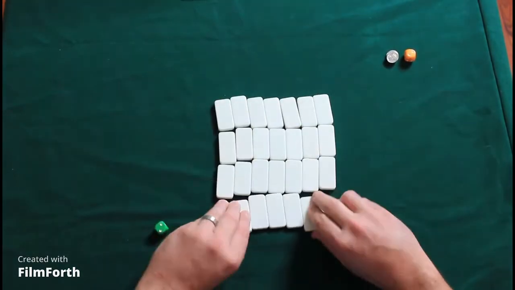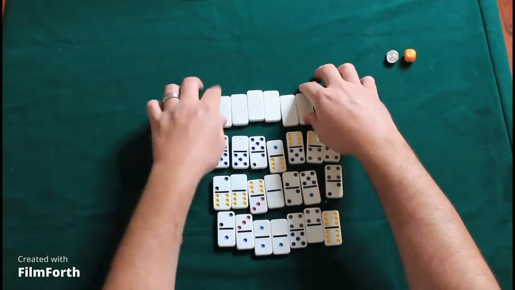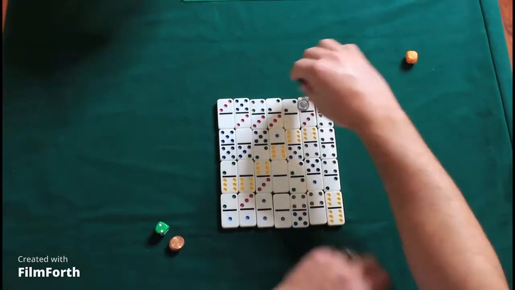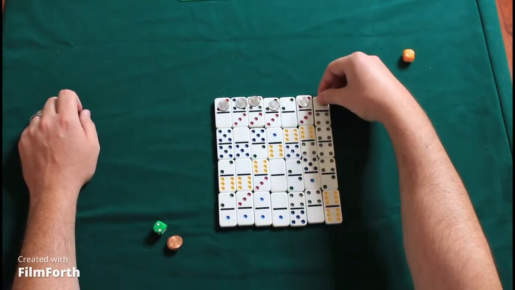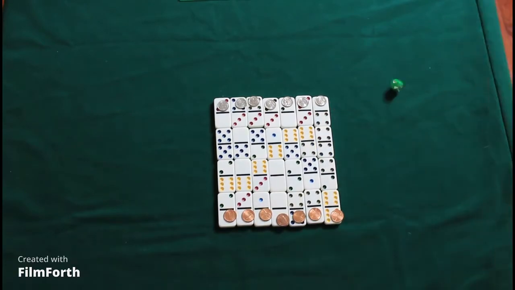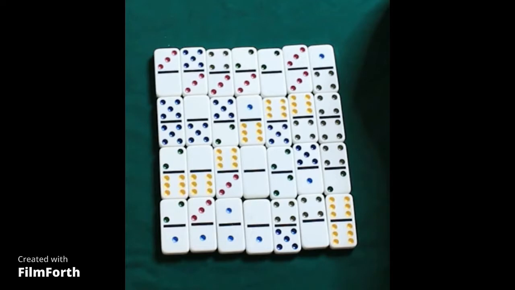So take your dominoes, shuffle them, then turn them up or down until you have 4 rows of 7. And then you're going to place your coins on the back line. Your opponent will have one set of coins, you'll have another set of coins, and then you'll have 2 dice. The first player goes ahead and rolls the dice, and now he has 2 movement points. To show what's available, we'll have to strip the coins from the board.